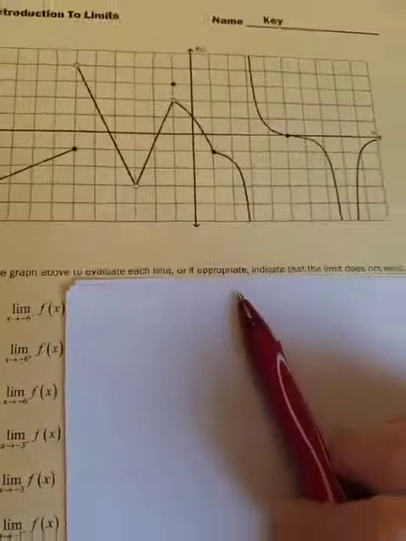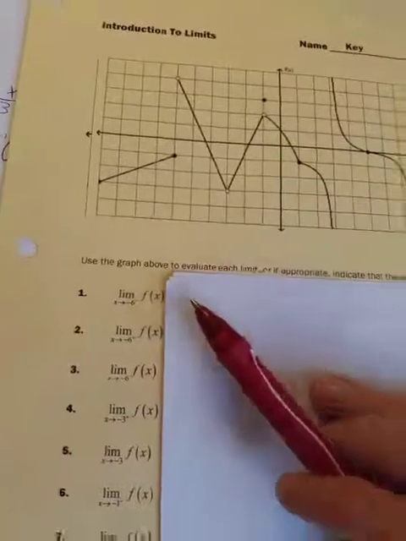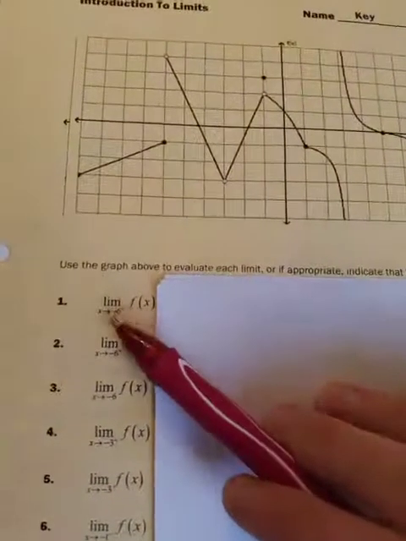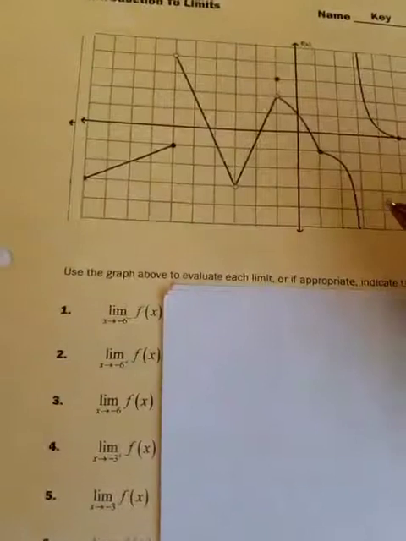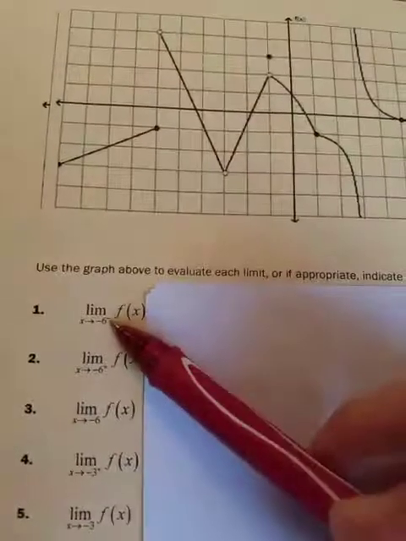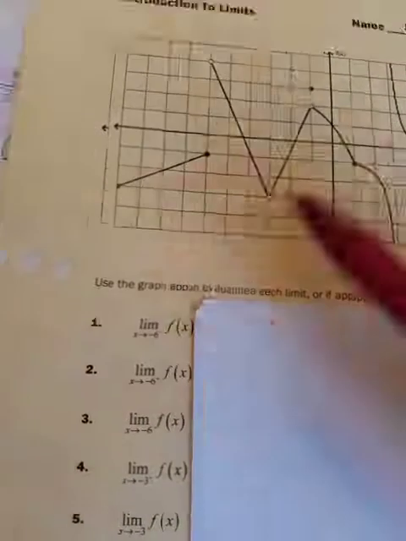Just lovely. Or if appropriate, indicate that the limit does not exist. All right, so first one, the limit as x approaches -6, and then remember we talked about this back in unit 2, we have the little negative there. That means from the left.